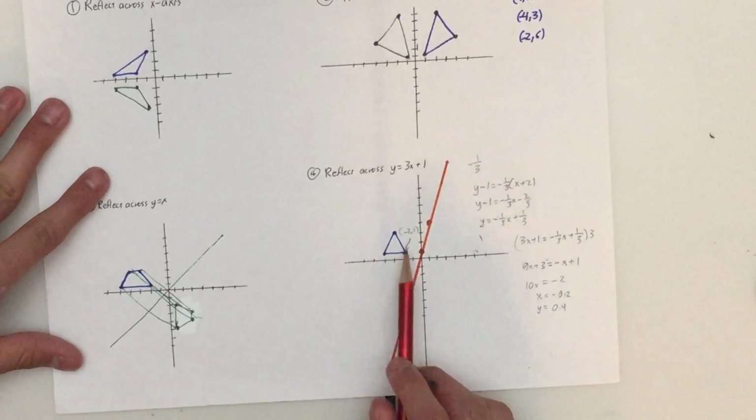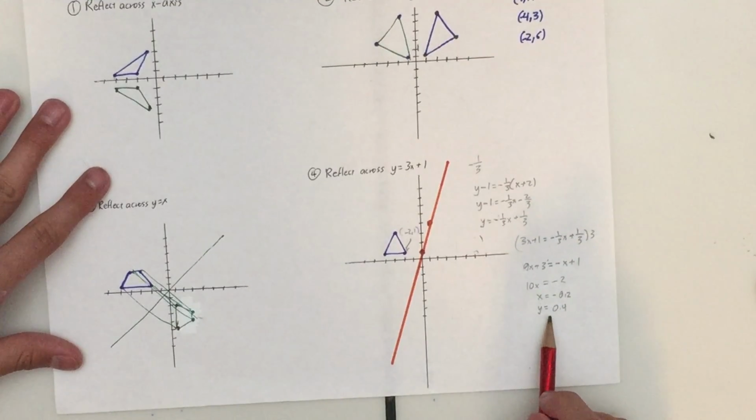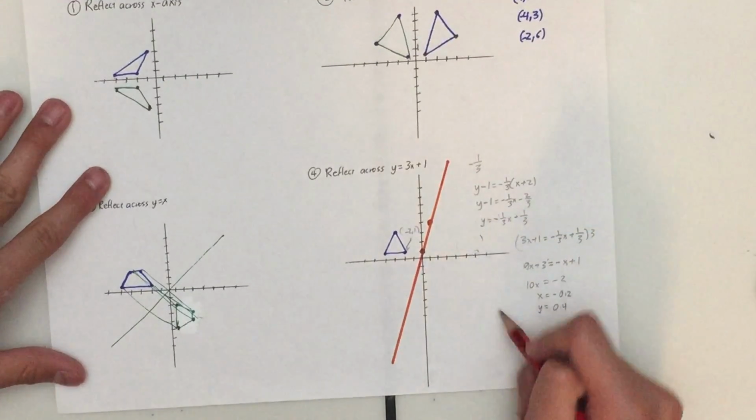That is the midpoint of the segment that contains the pre-image and the image. Now we need to find the image point. So we'll just use the midpoint formula.